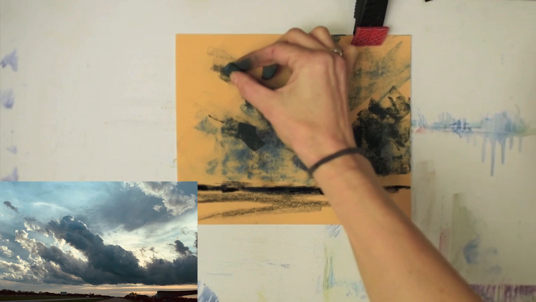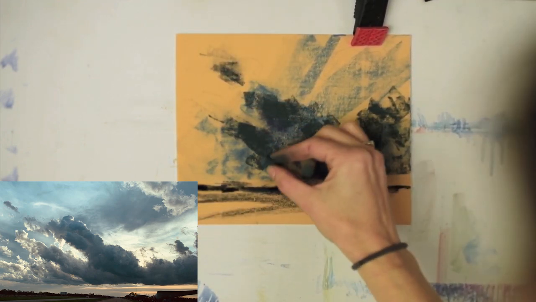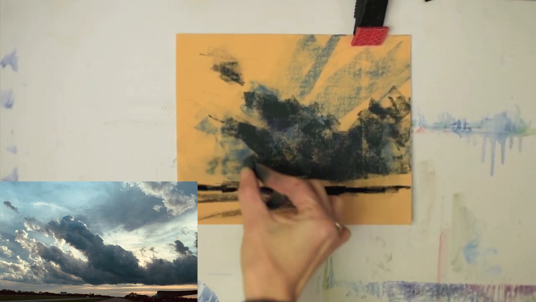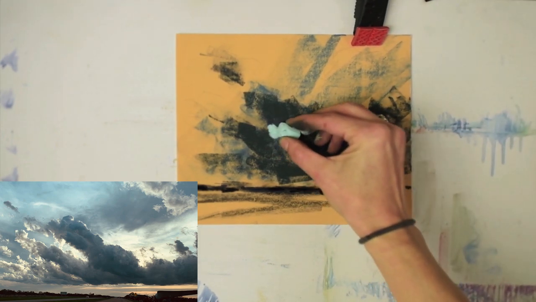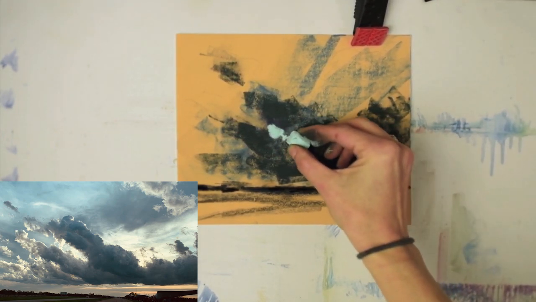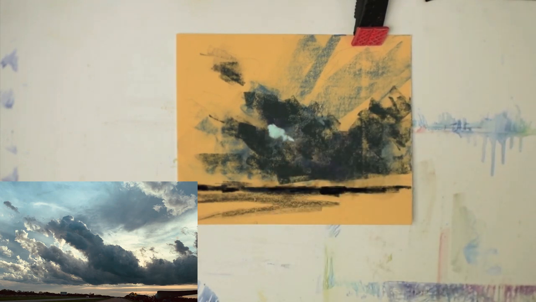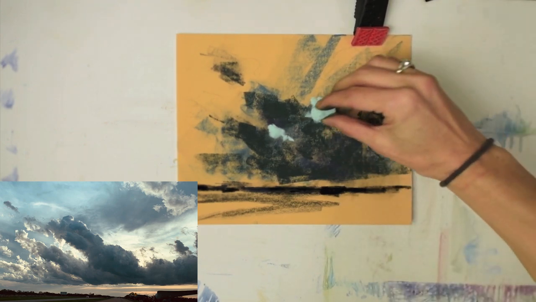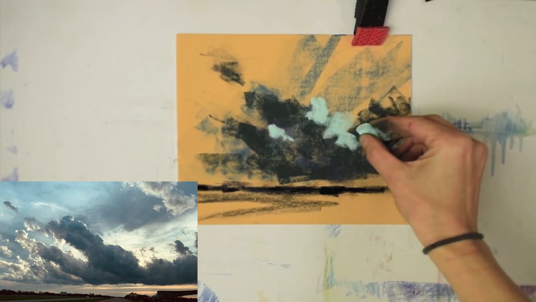That's an adaptation. Whenever you change your papers or your supplies, if it's not what you're used to, then you have to adapt to whatever you're using. I am going to start cutting in some of the lighter areas of the sky, and I can tap and blend with my finger just slightly. I'm just blocking in color and shape. I want this to be a really dramatic painting. I purposely picked something very dramatic.